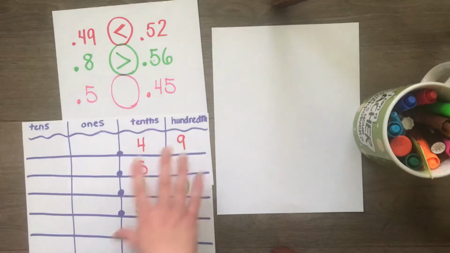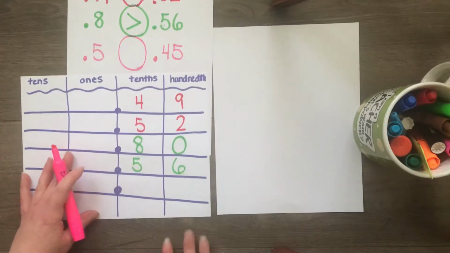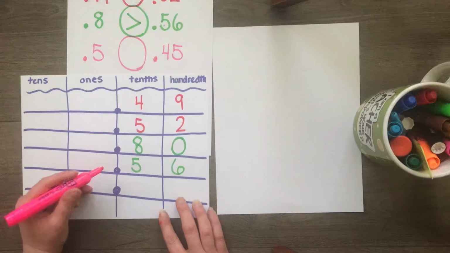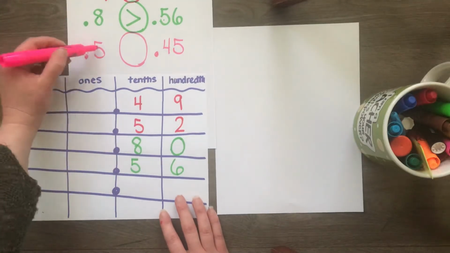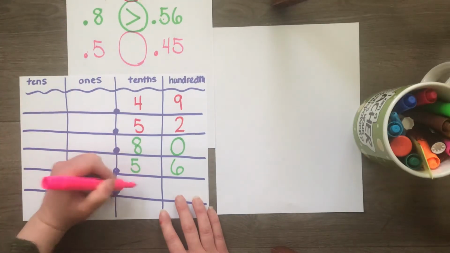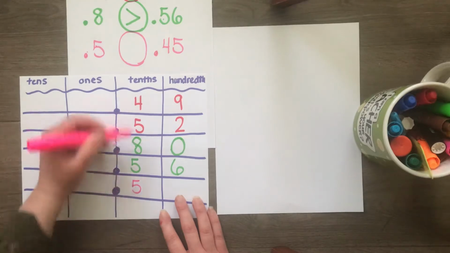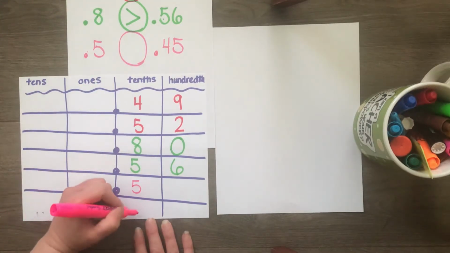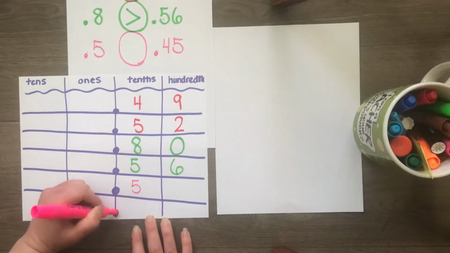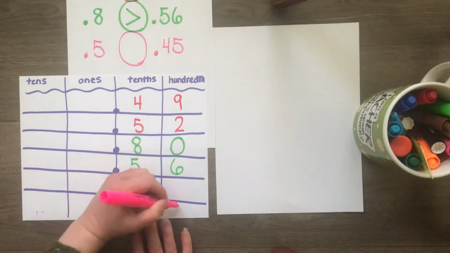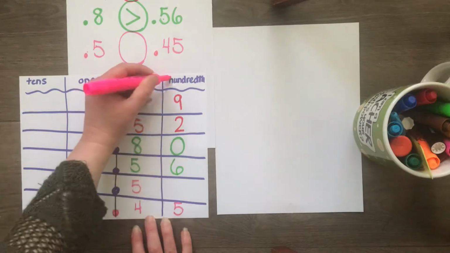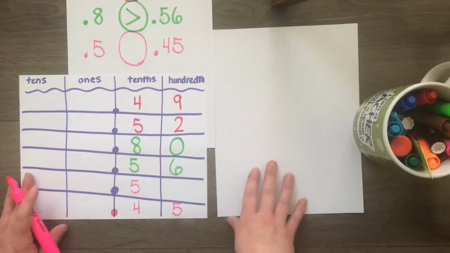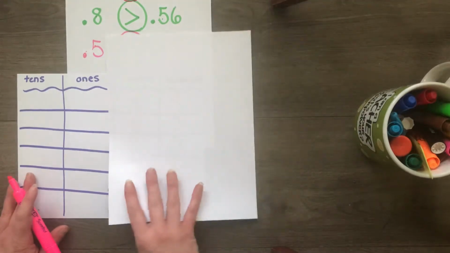Which one's bigger? Okay, so I'm going to write down my 5/10. Here's my decimal, so I'm going to write the 5 in the tenths spot. And then down here, my grid got a little wonky. I'm going to put my decimal and then write 45 hundredths. All right, and now it's time for me to compare.